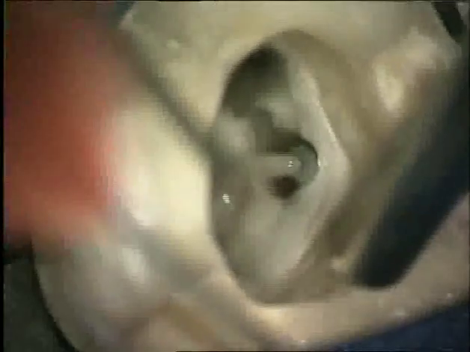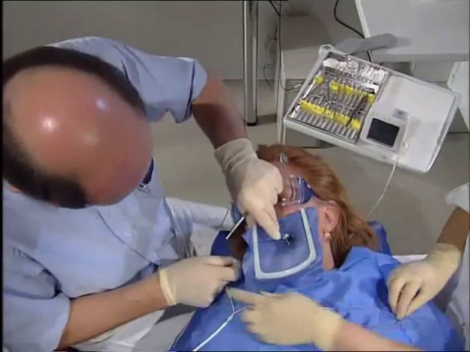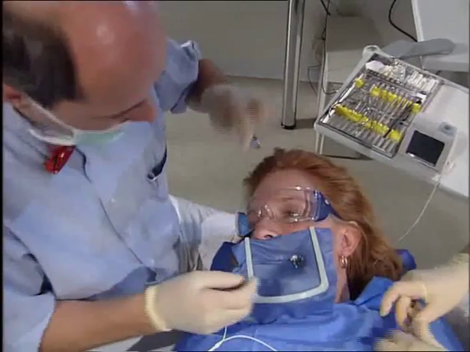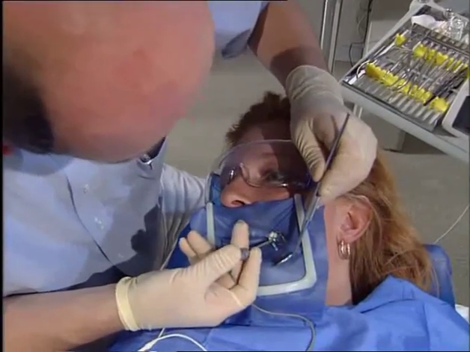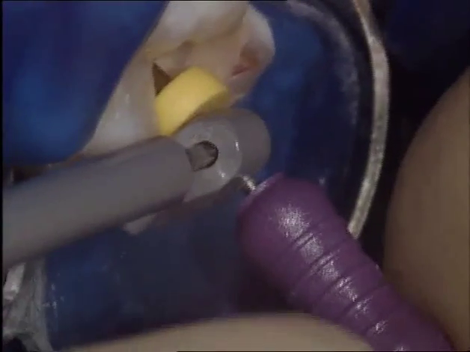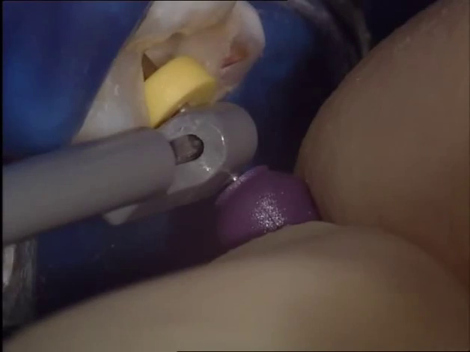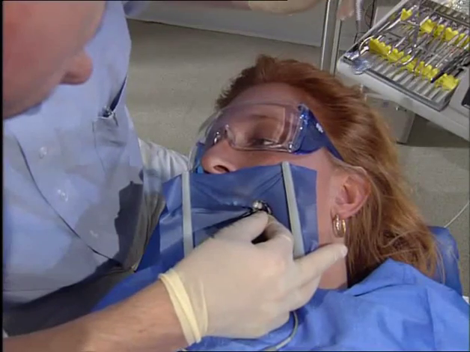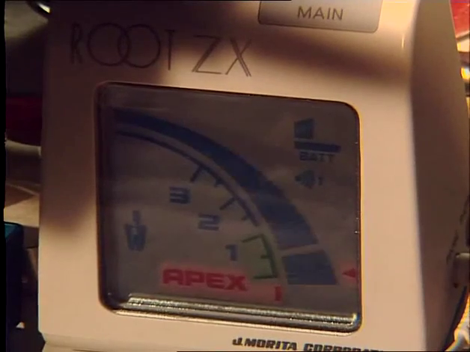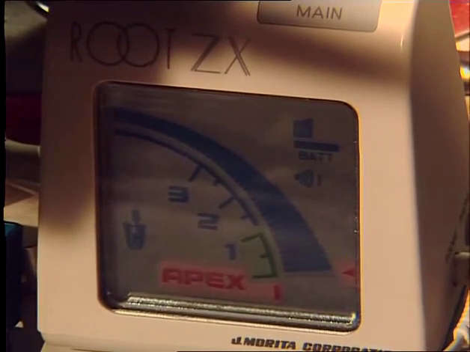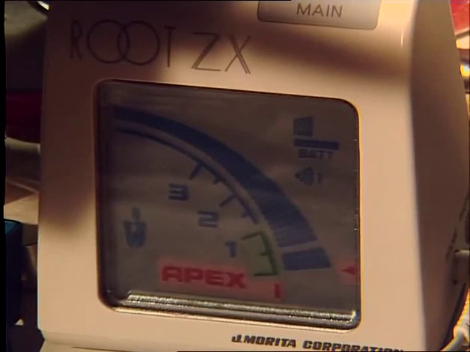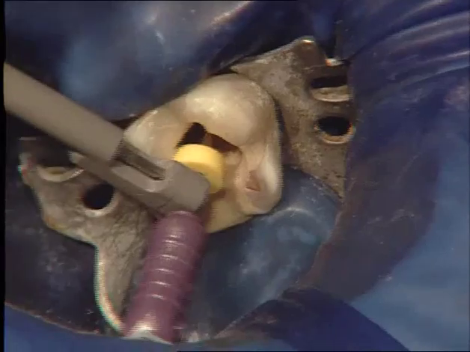The access cavity is gently irrigated with sodium hypochlorite. In order to avoid over-instrumentation, the length of the root canal instruments must be checked carefully. Modern apex locators measure the electrical impedance between the file and the mucosa. These devices provide accurate measurements to within 0.5 millimeters of the apex. The position of the root canal instrument is displayed on a screen, as well as acoustically.